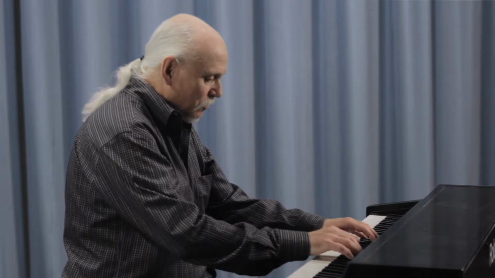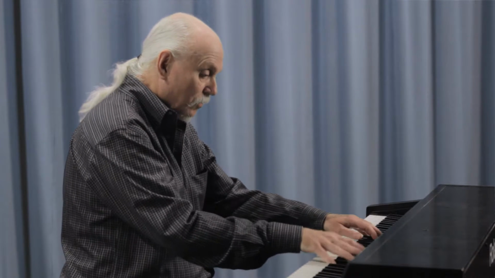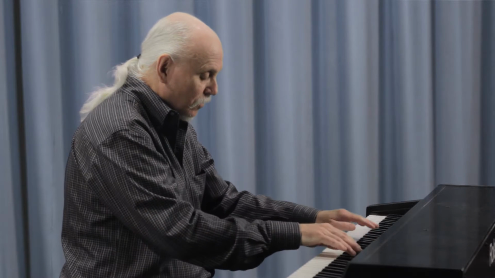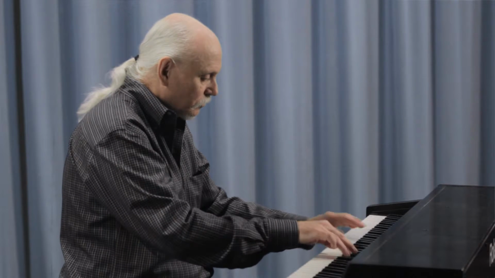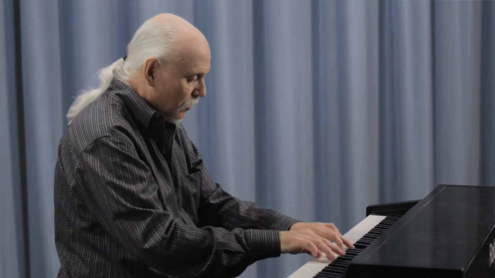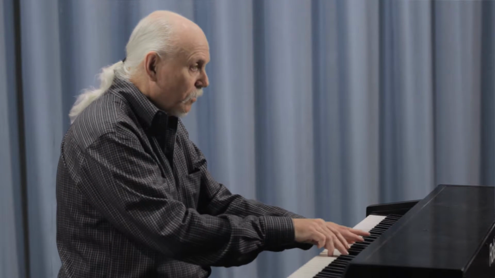In this case, we have to find our way back home, as it were. And that's what the development section does after a number of false starts and blind alleys. And now, finally, we've made it back home to the original key, and we stay there, bringing everything to a nice, neat conclusion.